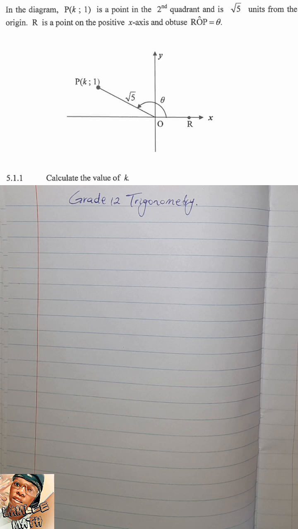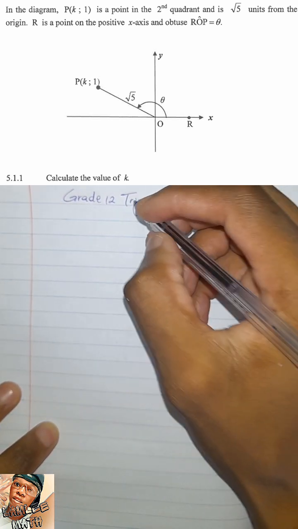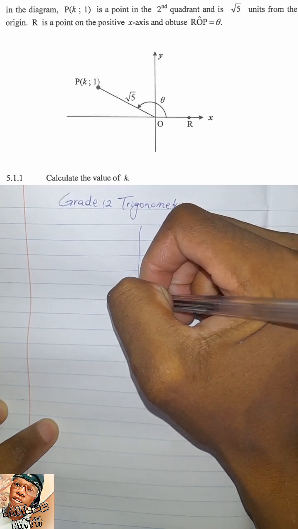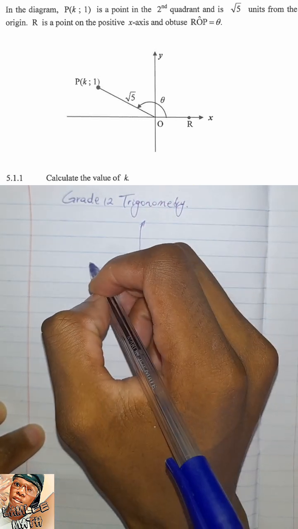It says 5.1. In a diagram, P(k; 1) is a point in the second quadrant and is root 5 units from the origin. R is a point on the positive x-axis and obtuse ROP is equal to theta. So we're given a scenario here. I would love to draw it for you, just to see what we are referring to.